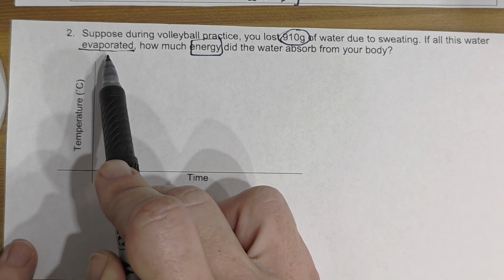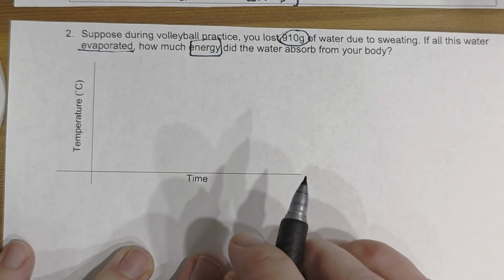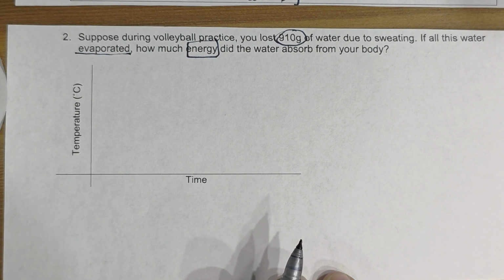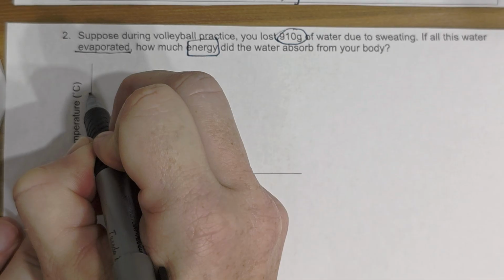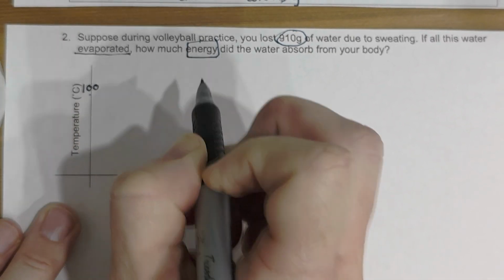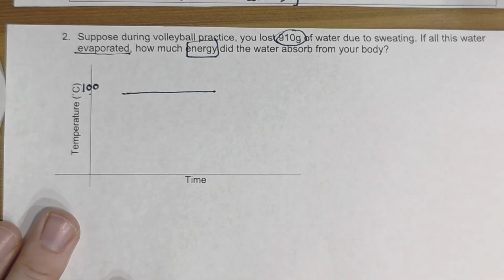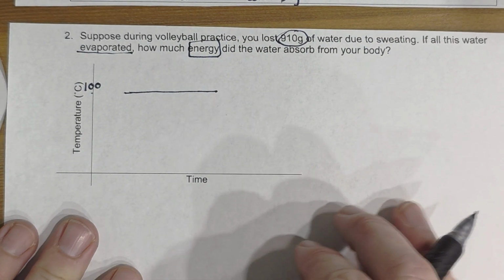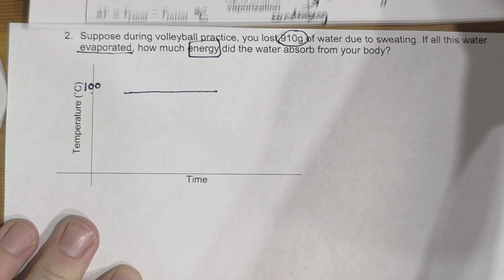Evaporation involves going from a liquid to a gas, so that supports the fact that I'm dealing with a phase change. Now, I happen to know the temperature that water changes from a liquid to a gas is 100. So I'm just going to draw a flat line at 100 because there's no temperature change going on. We're just evaporating. So that's step 1.